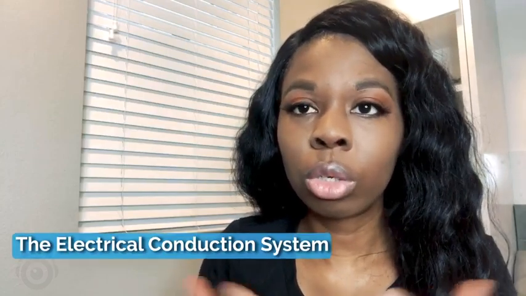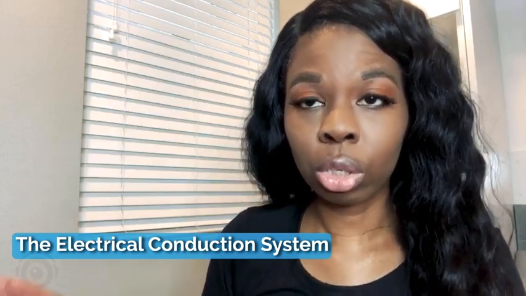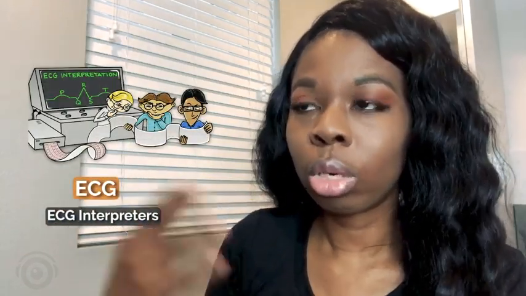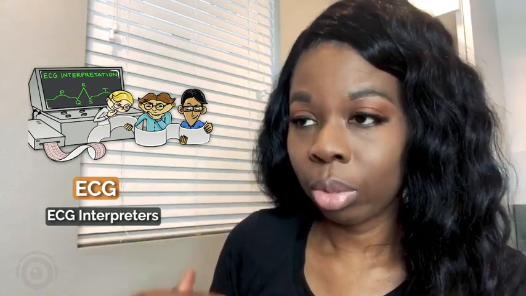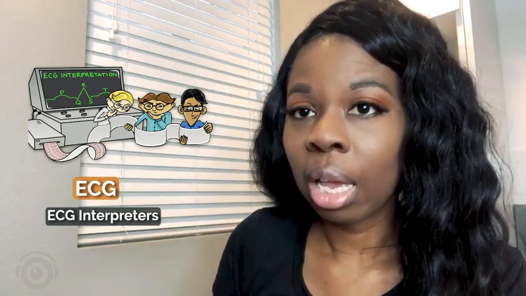So the first thing, number one, is that you got to first learn the electrical conduction system, because that is pretty much the system that will help you to understand the purpose behind EKG strips. It will help you to understand how to interpret it, and it will honestly help you understand the basic role of it. That's going to make a world of a difference so that you can really know how to interpret EKGs.